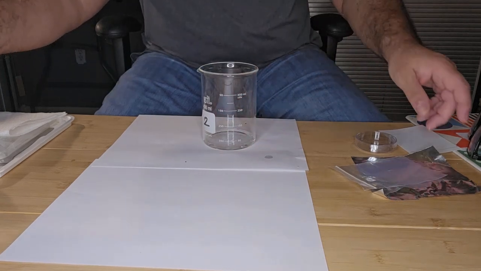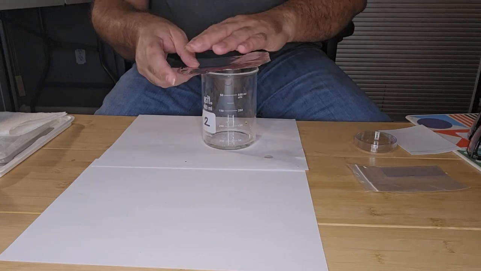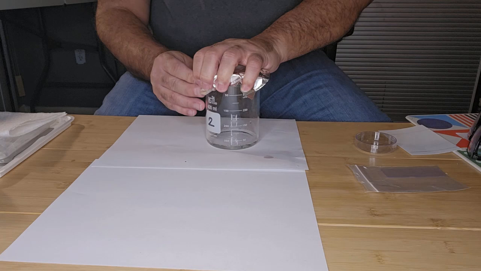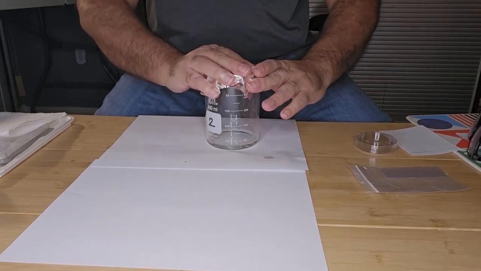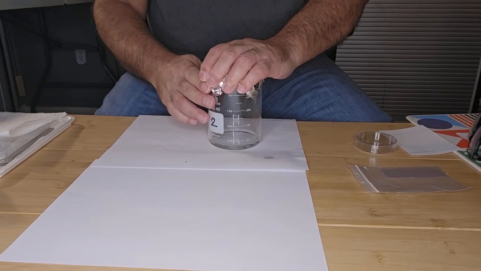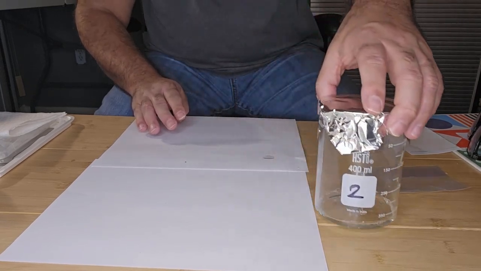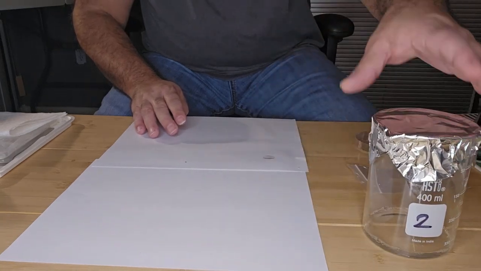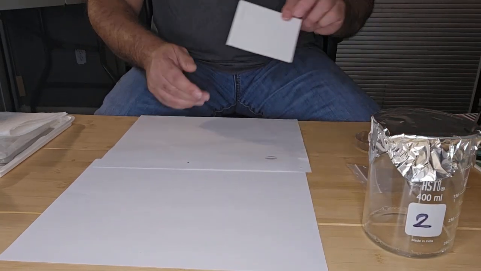And then I'm going to put aluminum foil to seal it, and just leave it to equilibrate while I prepare the chromatography paper.